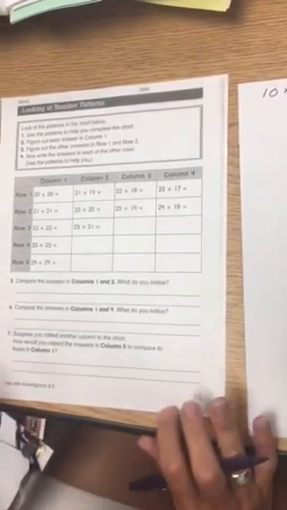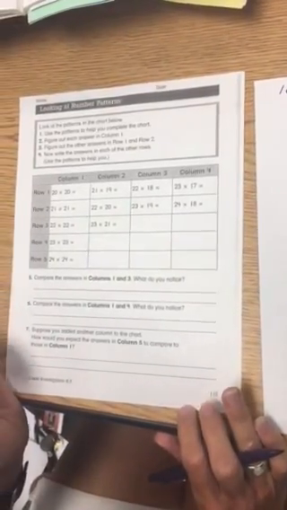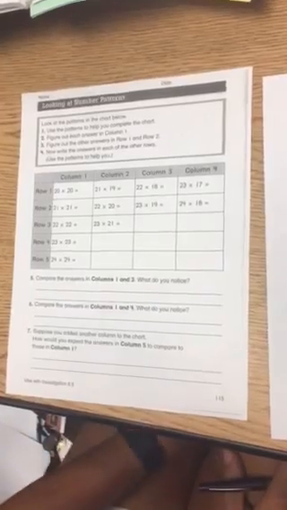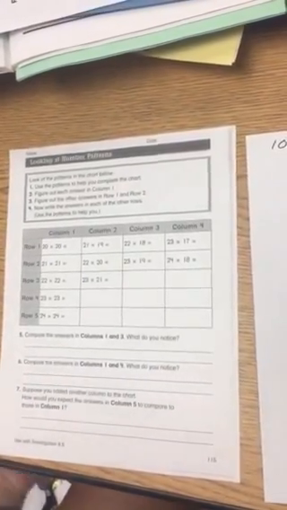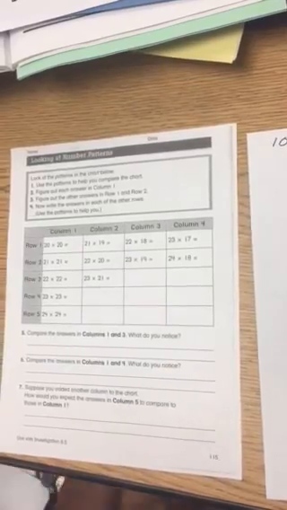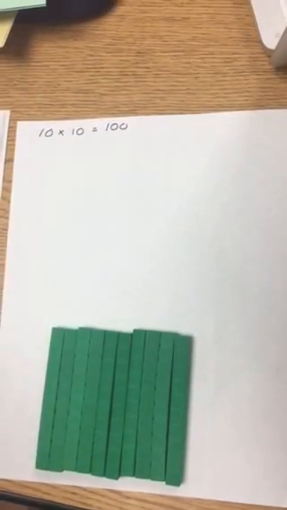All right, you just finished this task on looking at what happens when you change the factors and what happens to the product. So if you take one factor up one and the other factor down one, or up two and down two, and you discovered the pattern. Well, we're going to look at a visual that kind of supports why this works, but we're going to look at a much simpler problem. We're going to start with 10 times 10, which is 100.